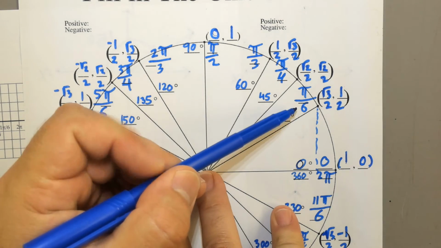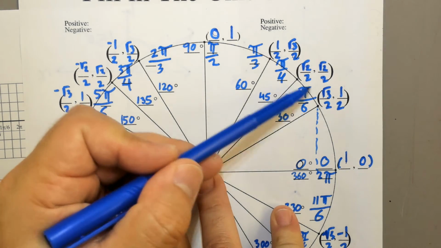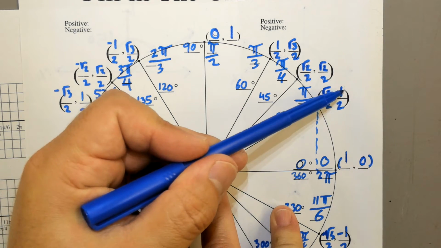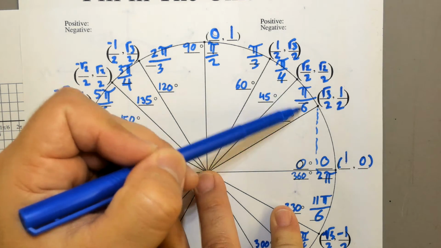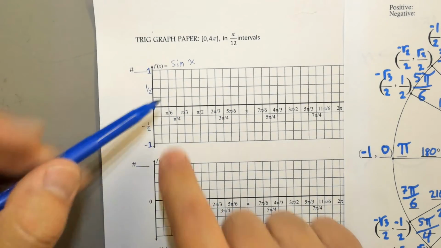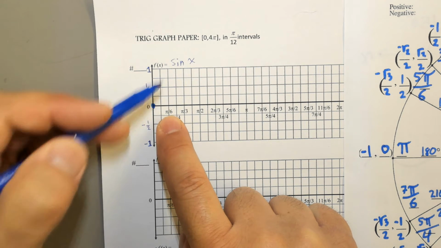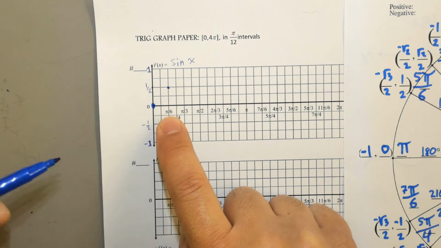Next, our pi over 6. So at pi over 6, what's the y component value? 1/2. At pi over 6, we're at 1/2. So here on our graph paper, at pi over 6, we're going to go up to 1/2. Boom, right there. Okay?